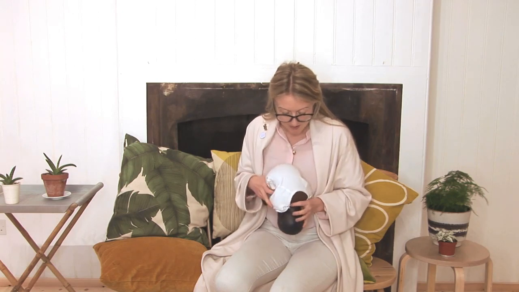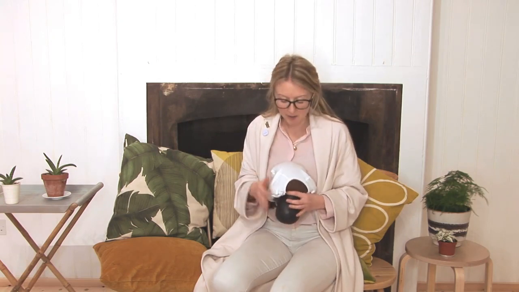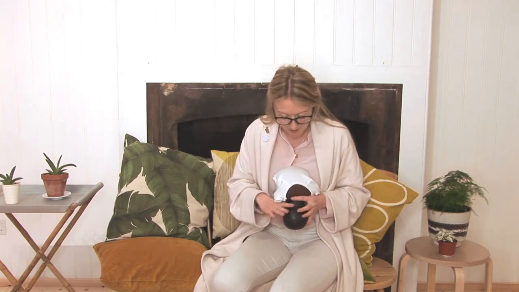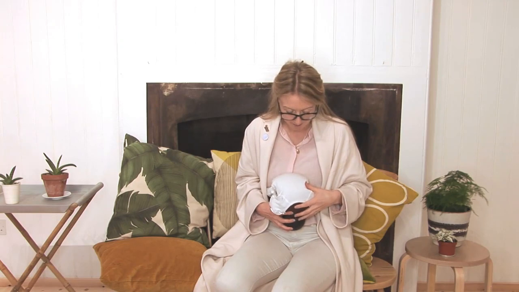So when baby's lying at the front, on the left, towards the end of pregnancy and during birth, your baby can tuck their head in beautifully with their chin to their chest. They have quite a lot of manoeuvrability in their neck, so they can really tuck that in.